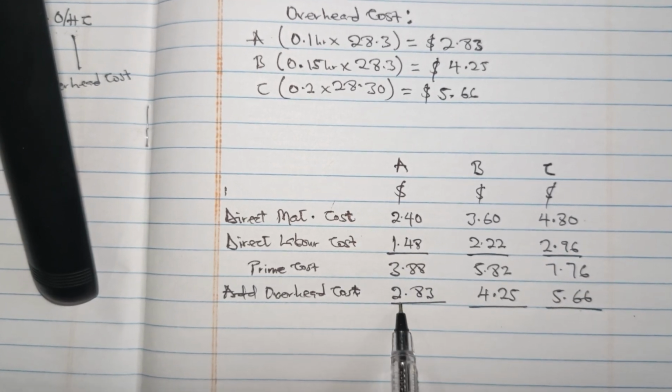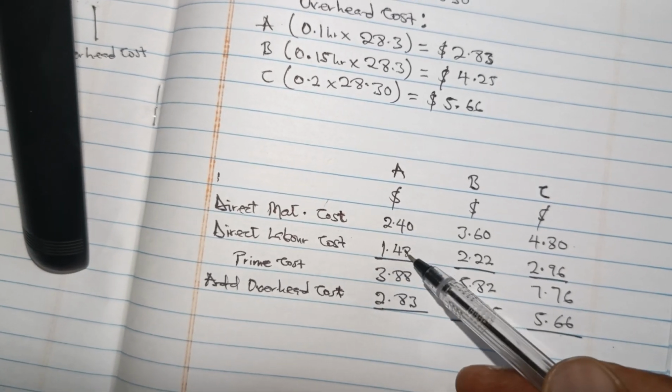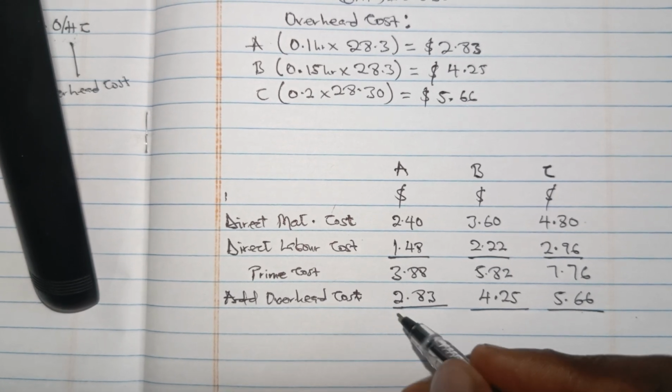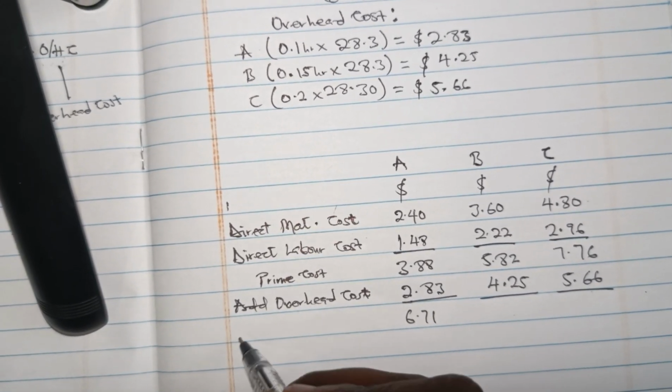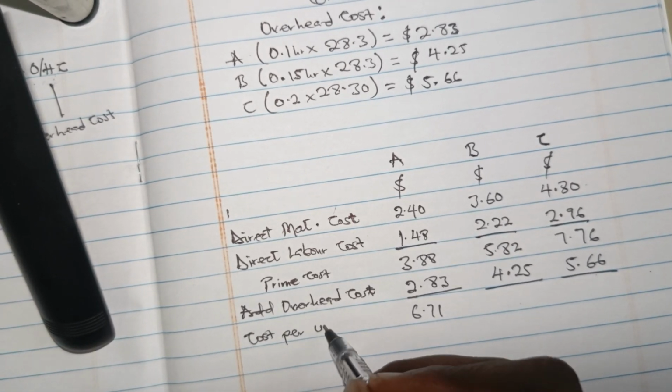We add overhead cost. So we add this and this, and we are going to get 6.71.